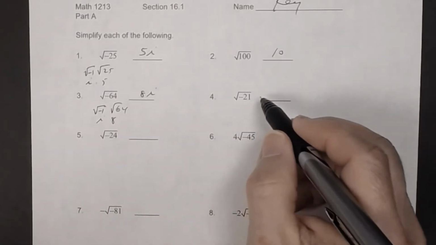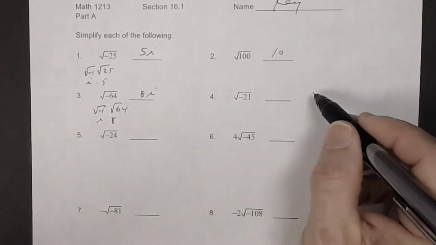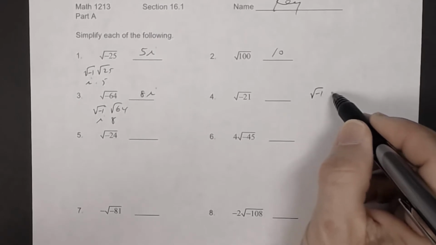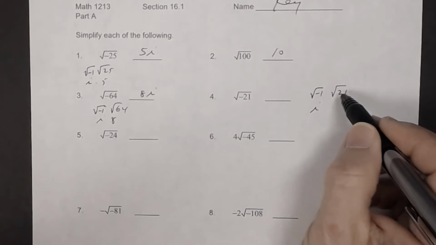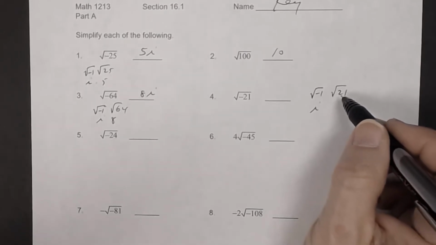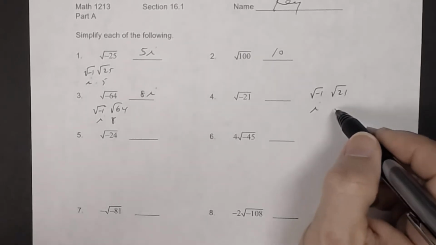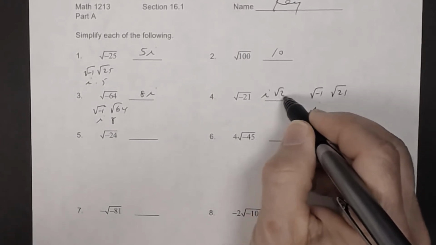Okay, now here, think about it this way. So the square root of a negative 21, that'll be the square root of a negative 1 times the square root of 21. Square root of a negative 1 we know is i. The square root of 21, there is no perfect square that goes into 21. So your answer is going to be i square root of 21.